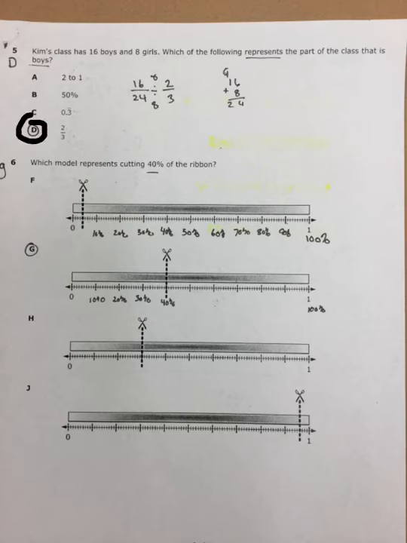Okay, look at number 6. Which model represents cutting 40% of the ribbon? So what I did was, when I looked at this, I thought, okay, that one means it's 100% all the way across. And then I looked at how many pieces were there, and I counted them. I counted 1, 2, 3, 4, 5, 6, 7, 8, 9, 10. There were 10 total. So that meant that each mark was worth 10%. 10, 20, 30, 40, 50, 60, 70, 80, 90, and 100.